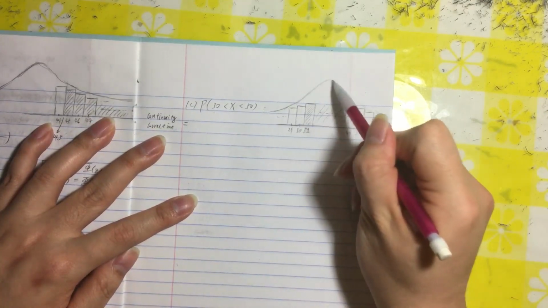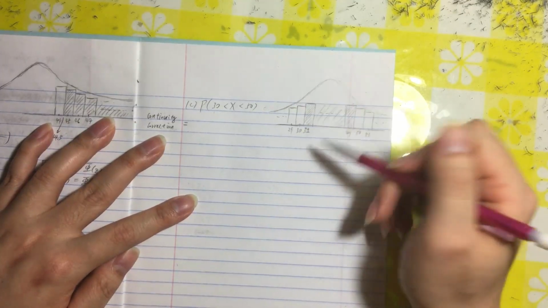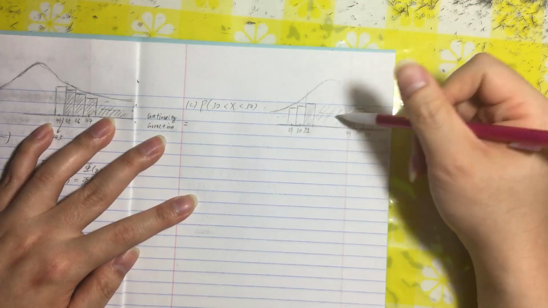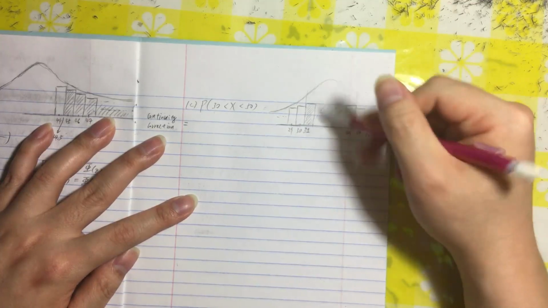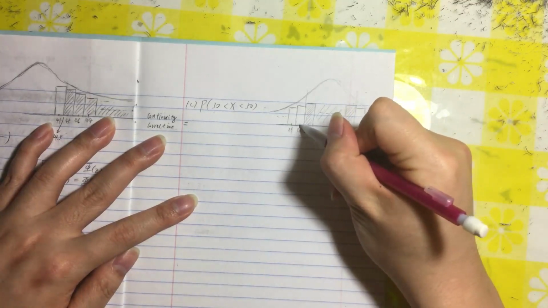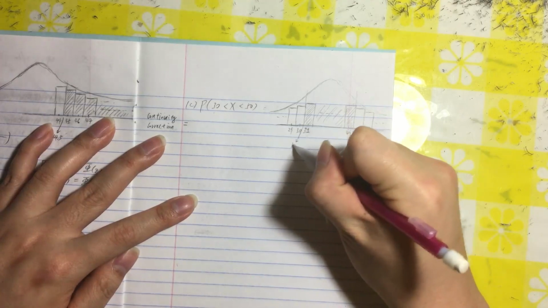When we use normal approximation, we try to approximate the area under the curve over these bars. For these bars here, the left endpoint is the midpoint between 30 and 31, which is 30.5.